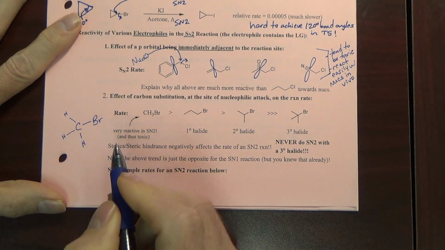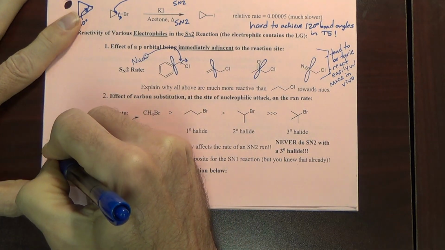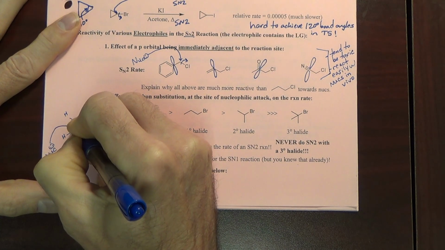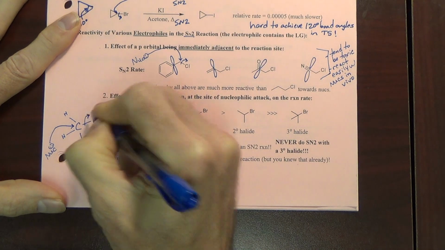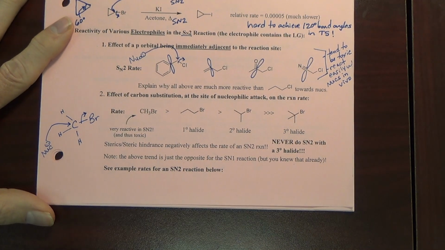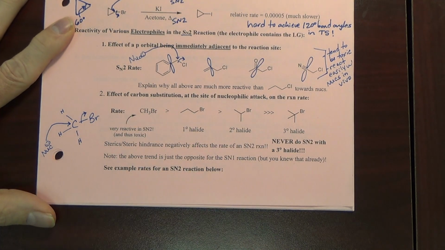Now it's also tetrahedral. And I didn't draw the tetrahedral nature, maybe I should have, but a nucleophile is going to be able to get in here and kick that leaving group off very easily.